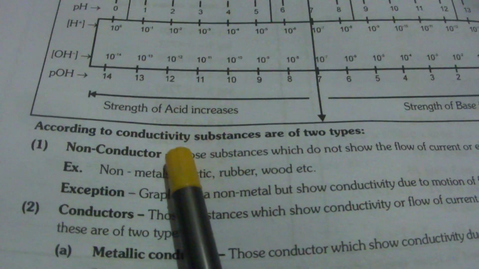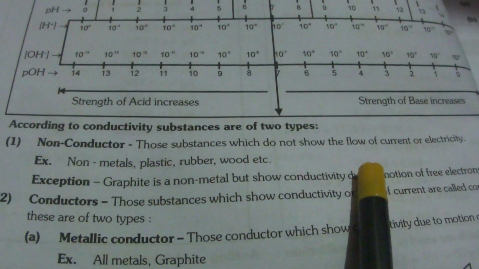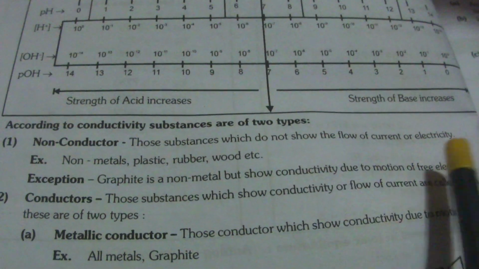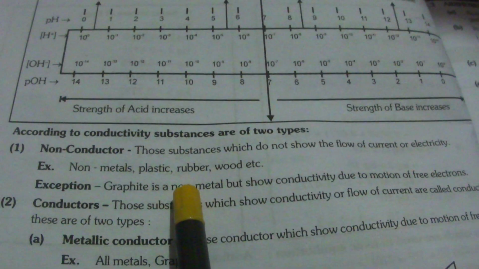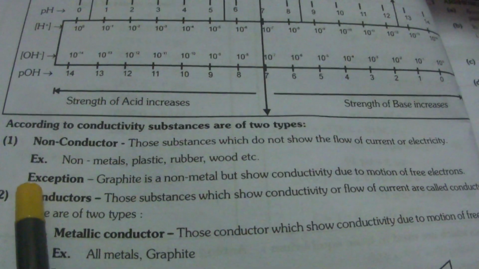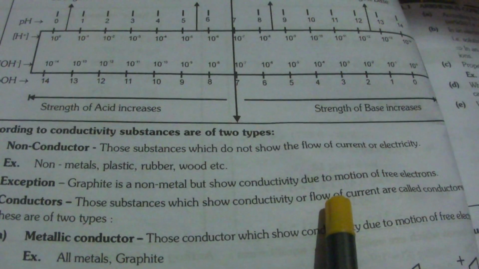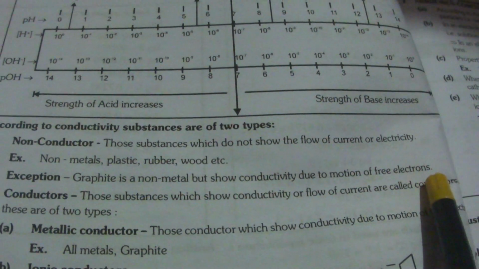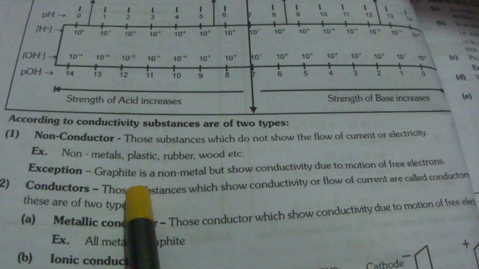So according to conductivity, we know this very well. Non-conductors are those which do not exhibit electricity, that is, they do not allow the passage of current through them. Examples are non-metals, plastic, rubber and so on; you can't expect current to pass through these substances. Only one exception is graphite, which is a non-metal but still conducts electricity because of the motion of free electrons. Generally, non-metals don't conduct electricity, but one exception is graphite.